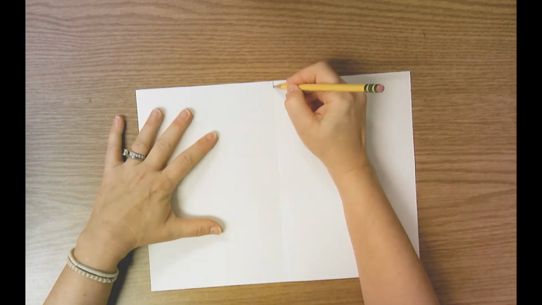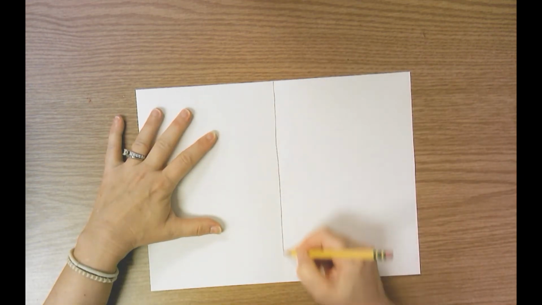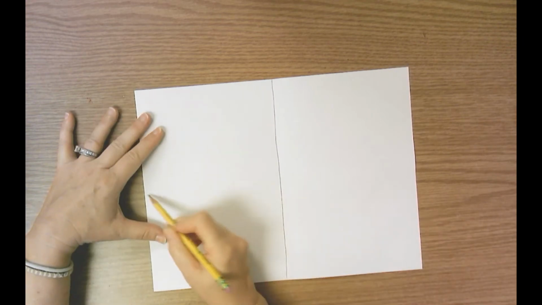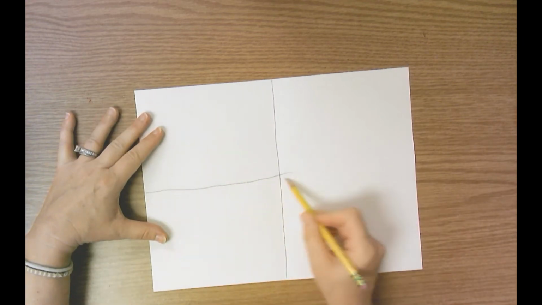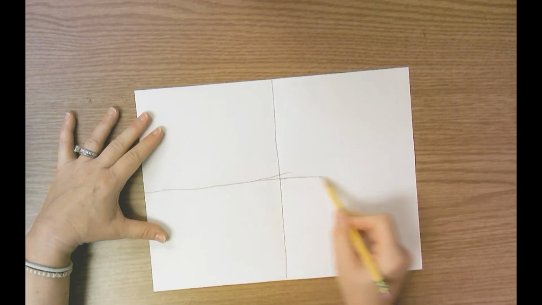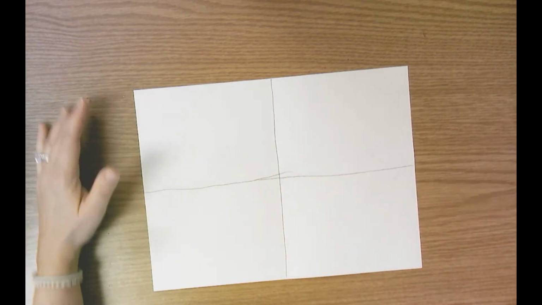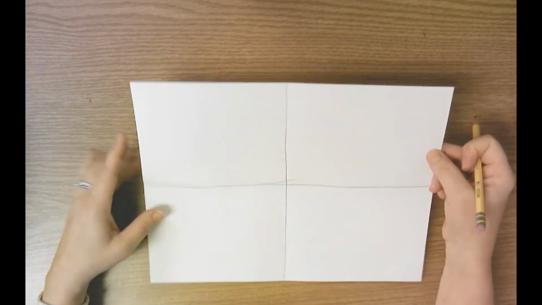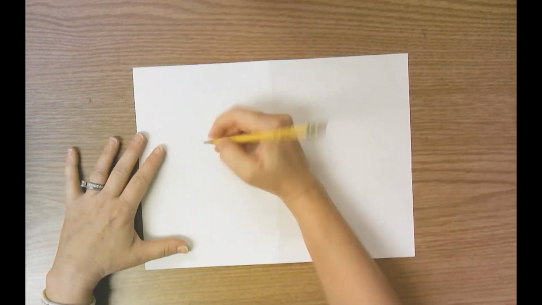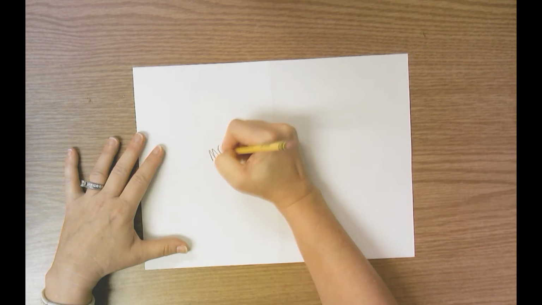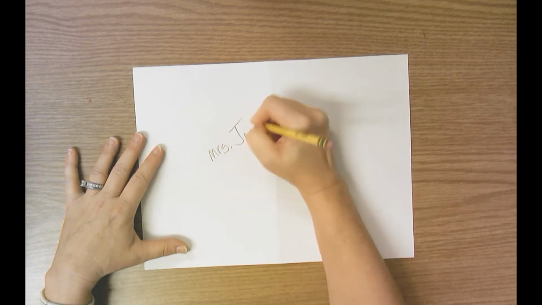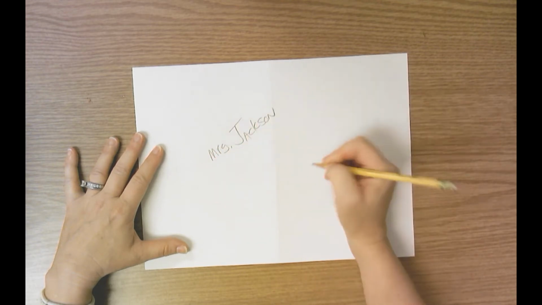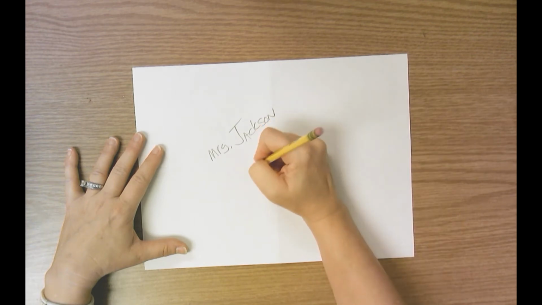So you're going to take your pencil and you're going to trace on top of that crease line. Oops, I went off. That's okay. I'll just go back where I went off and make it meet. And then flip your paper over and you're going to write your name. And the day you have art. Day A, day B, day C. Whatever day you have. Flip it back over.